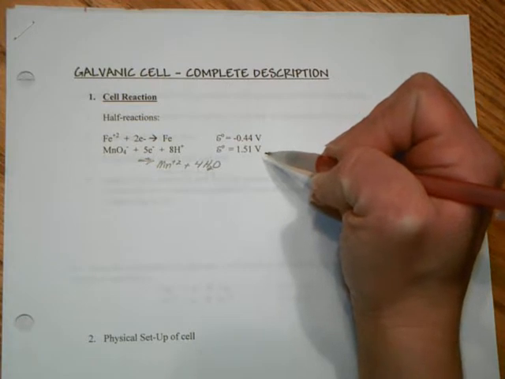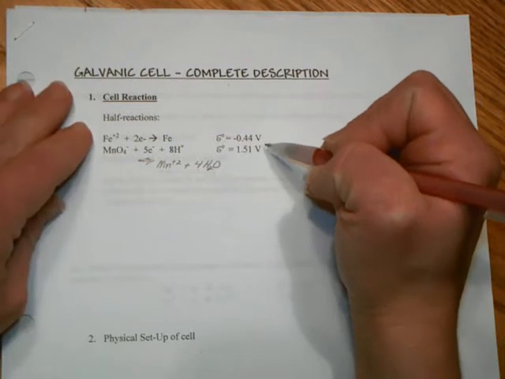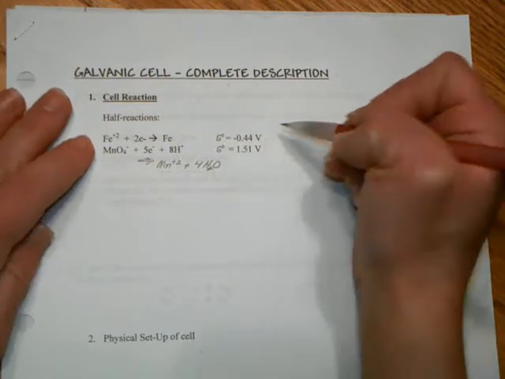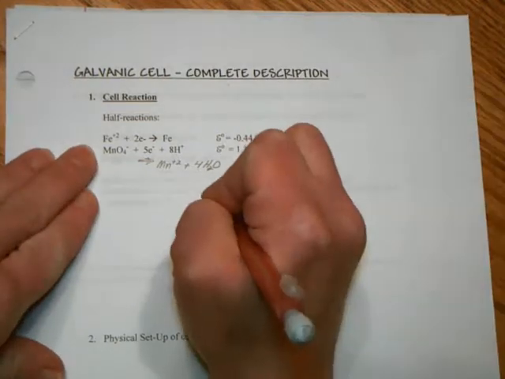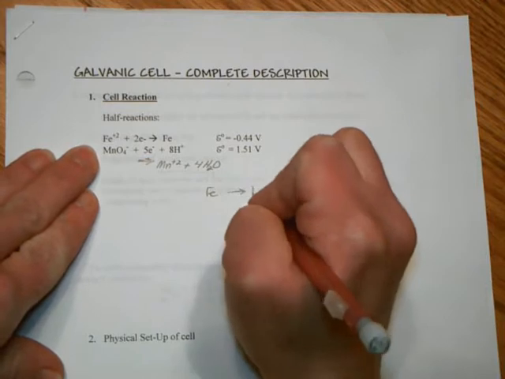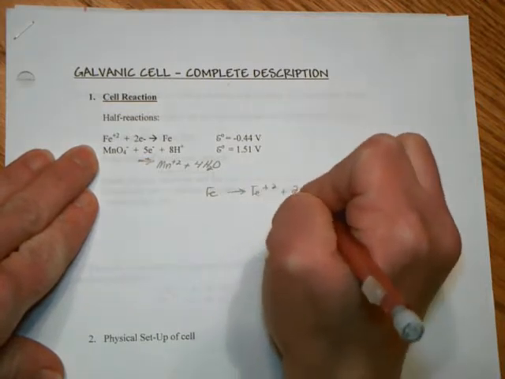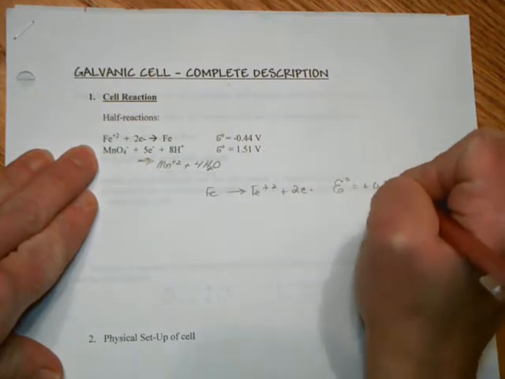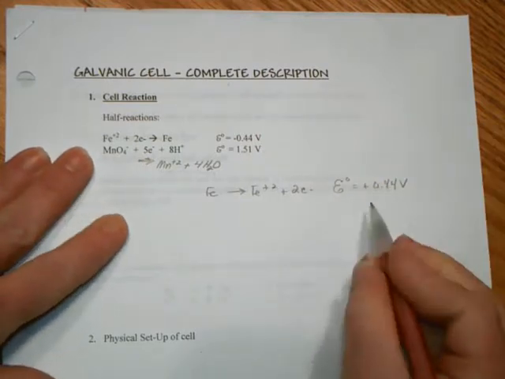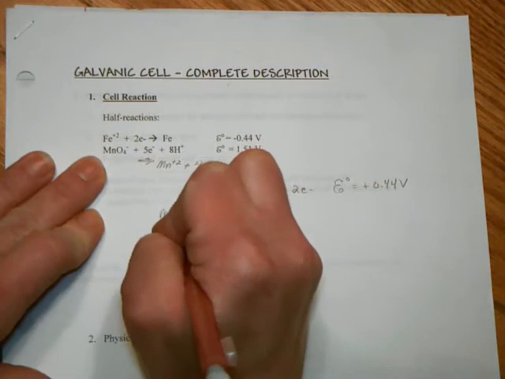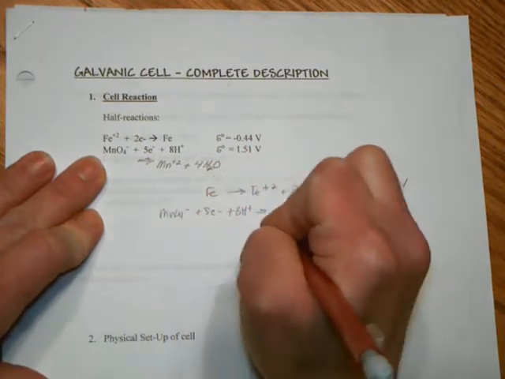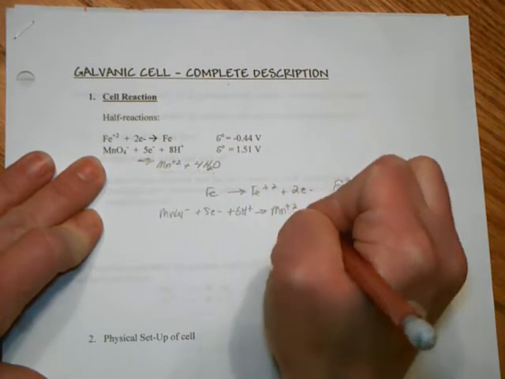And so that will lead us to flip this top one. Because if we flip this, they both be much more negative when we added them together. And so this will be iron yielding the iron plus 2 plus 2 electrons. And when we flip the reaction, the sign of our voltage will change to 0.44 volts, positive. We keep the permanganate taking on the 5 electrons, 8 hydrogen ion, and yielding Mn plus 2 plus 4 waters.